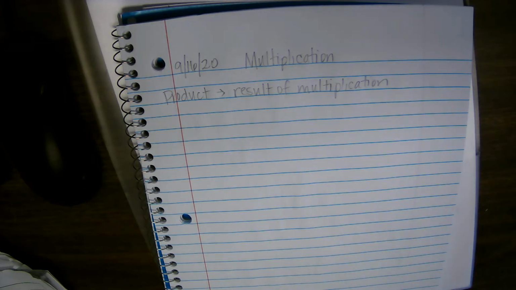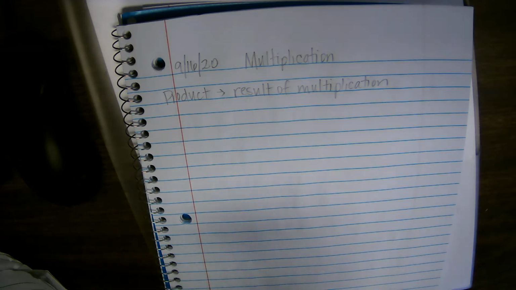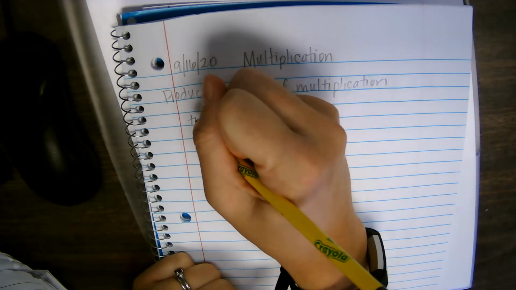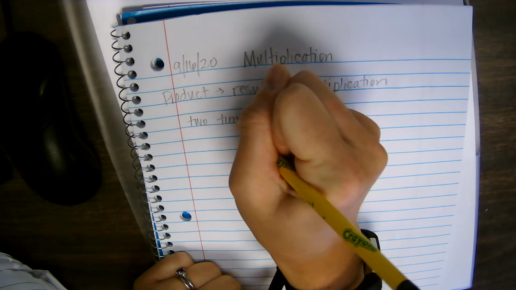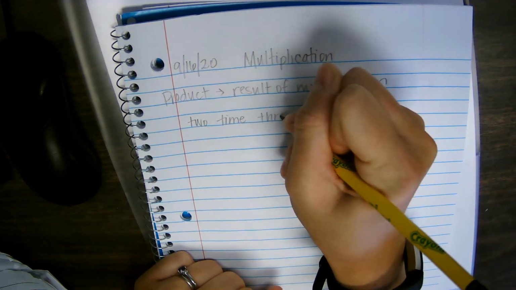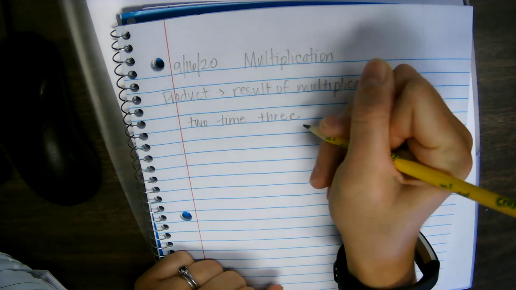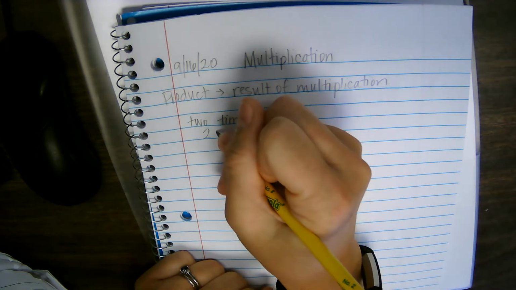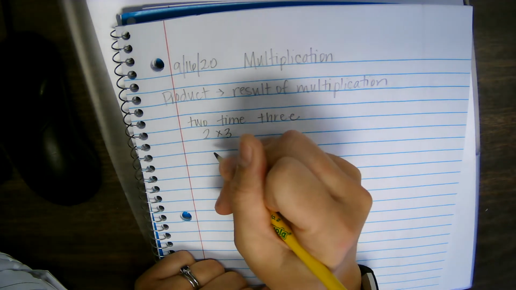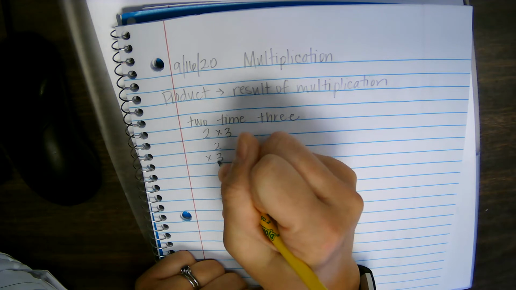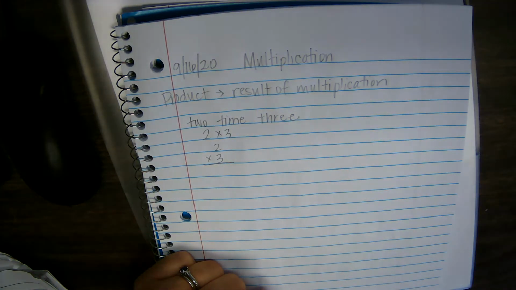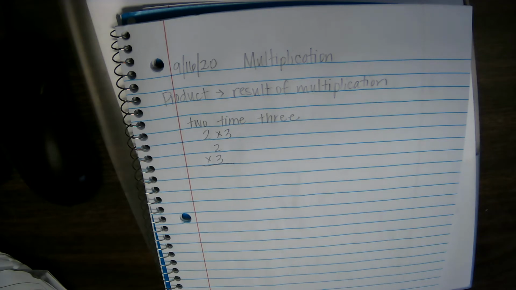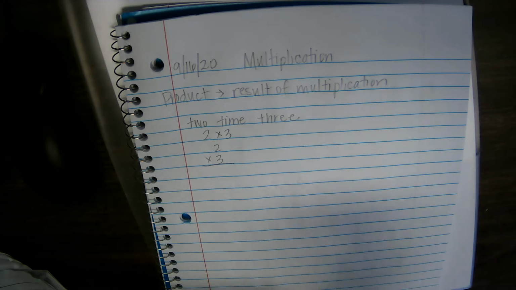But I want you to see, so 2 times 3. A lot of you have seen 2 times 3, right? Or 2 times 3, that way. We are going to try and avoid our x's a bit, because eventually we'll have to get rid of them, but it's okay if we still use them a tad.